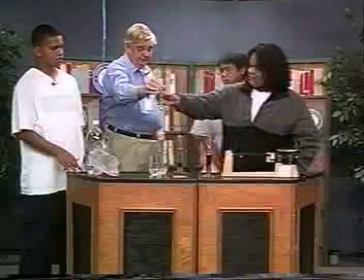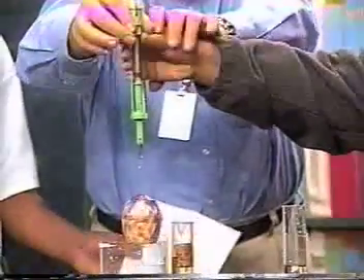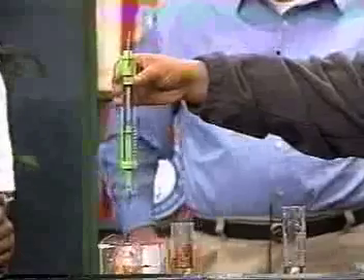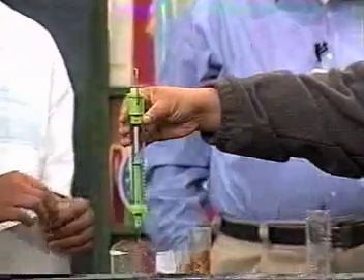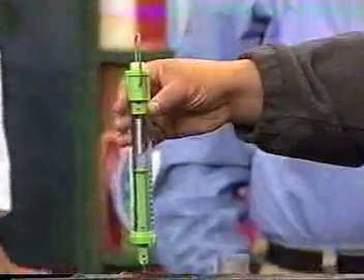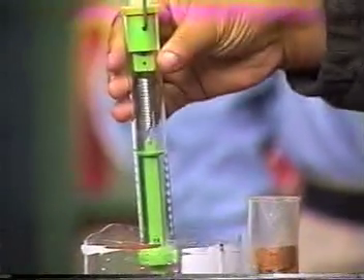Okay, I'm going to let you do it. Lower it down in there. Don't touch the sides. Just lower it down very carefully. Move your fingers up so that you can read. It goes back up. What's it weigh now? 50 grams. Go all the way down. What's it weigh? 0 grams.